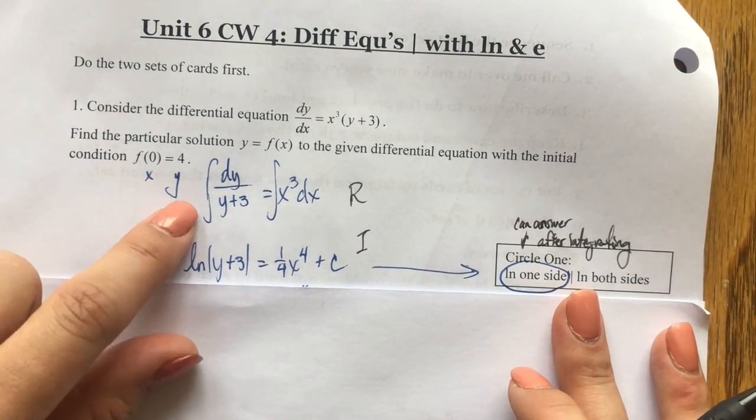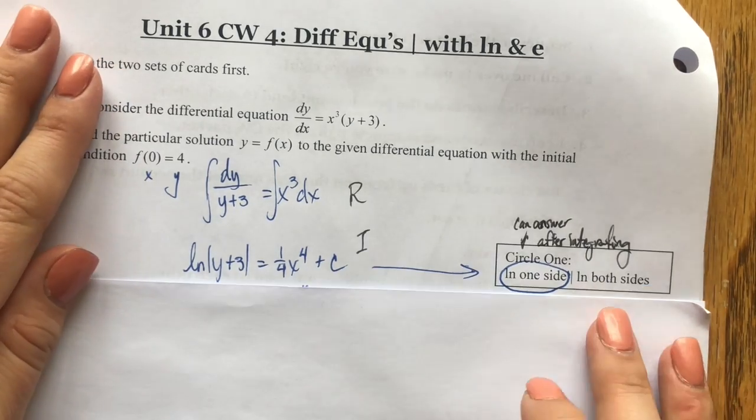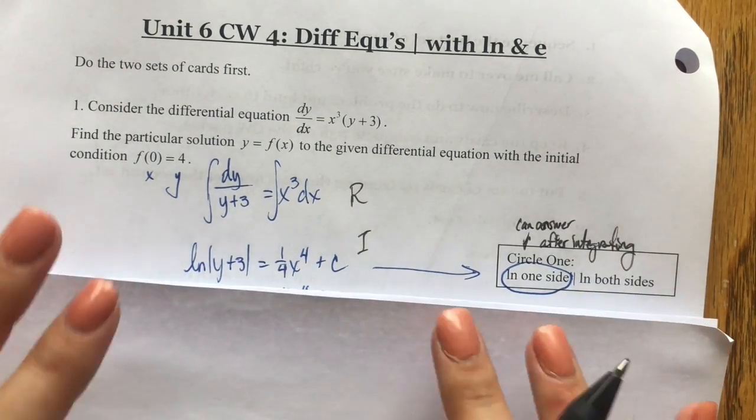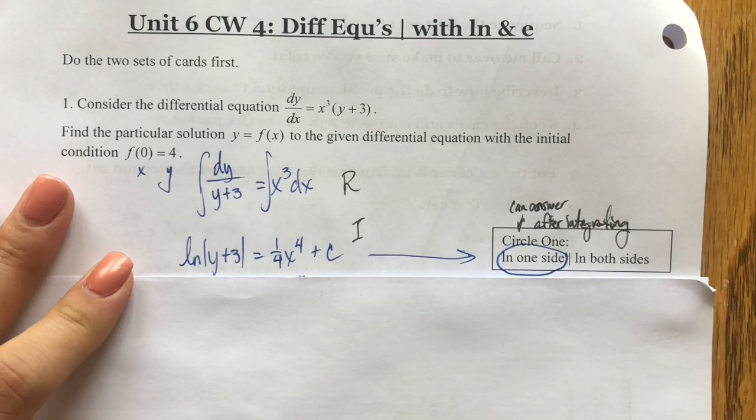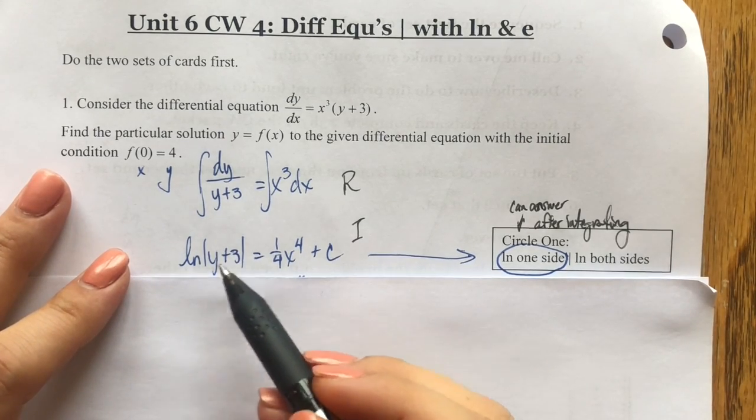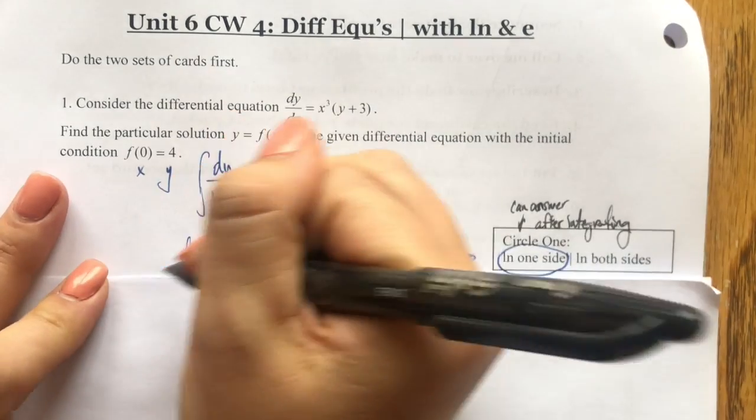Okay, so I want you to plug in the 0 and the 4 to find C. No. Whoa. Not yet. Rewrite this, okay? Solve for y, please. Solve for y.